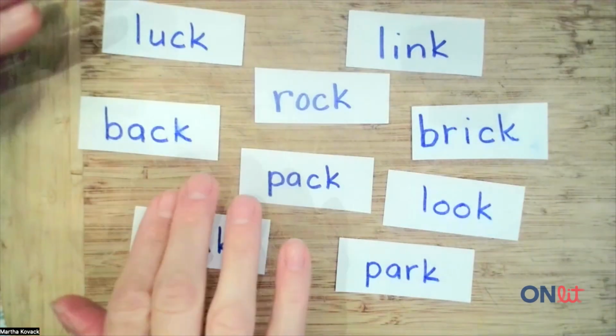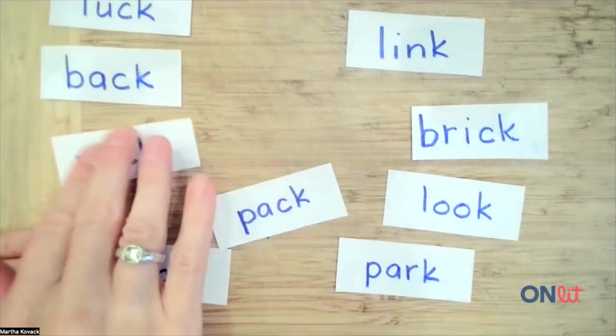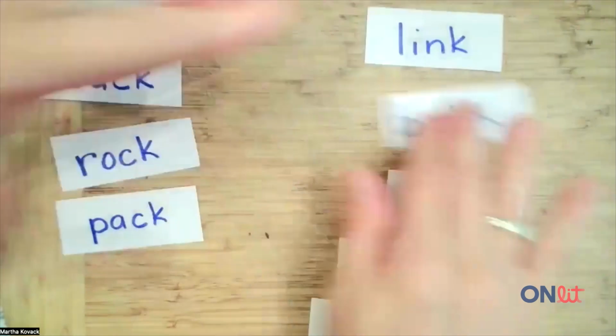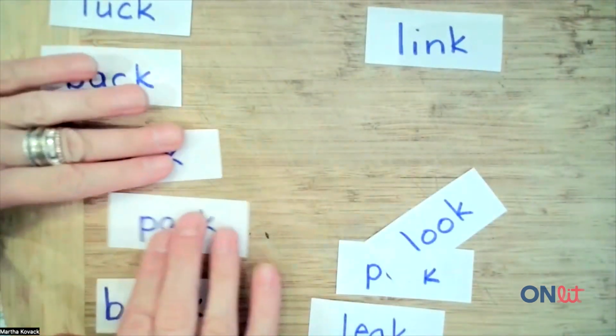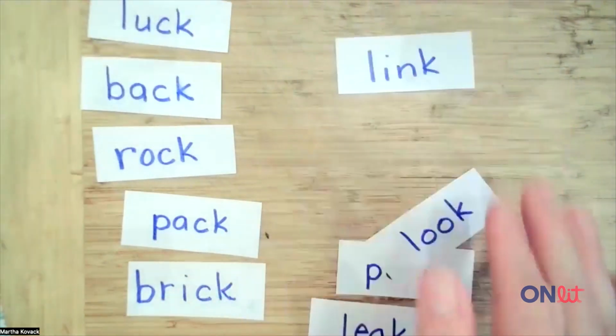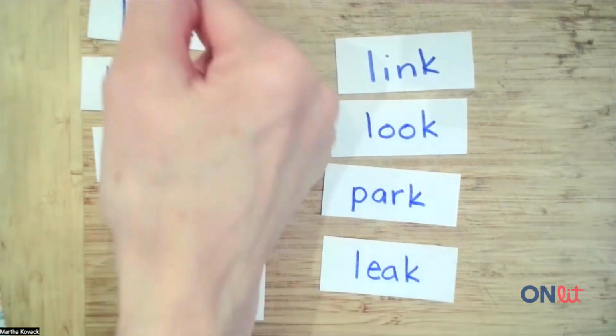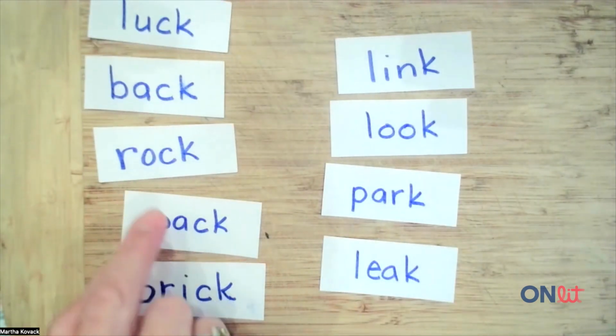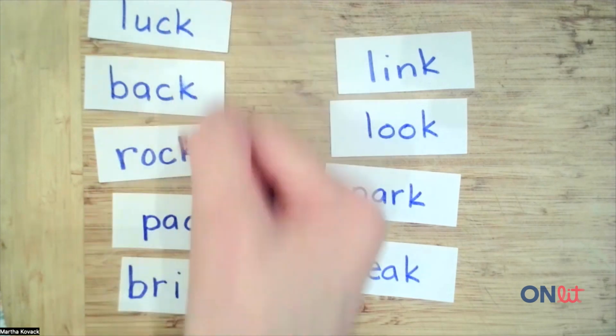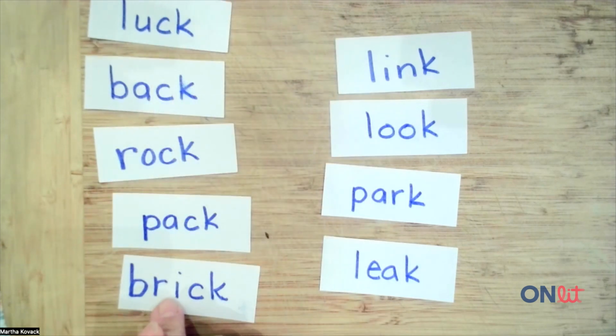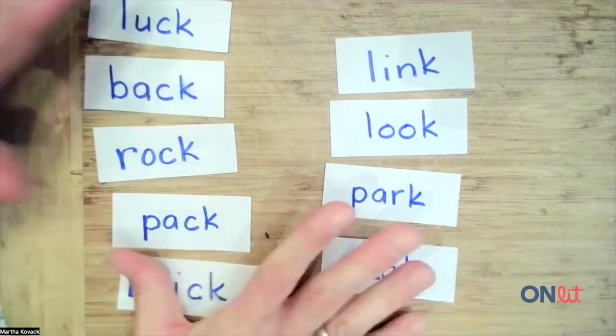Another thing you can do is to do a card sort. So just have them put all the CK words together, or you could even do this for them and ask them what's the same about all these words and do the same little exercise. And again, have them underline the vowels so they see that the CK comes right after the short vowel. And then discuss when it doesn't come.